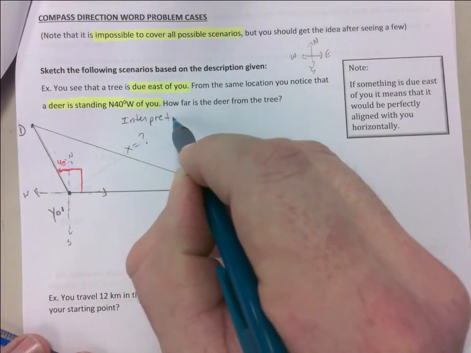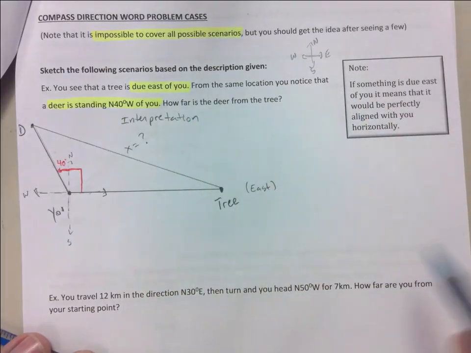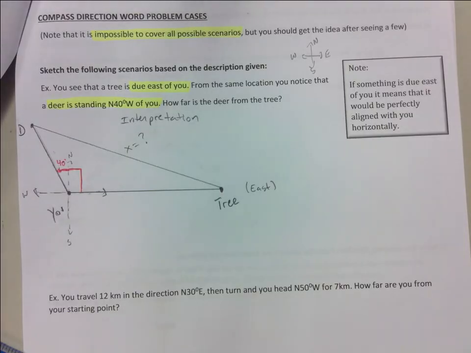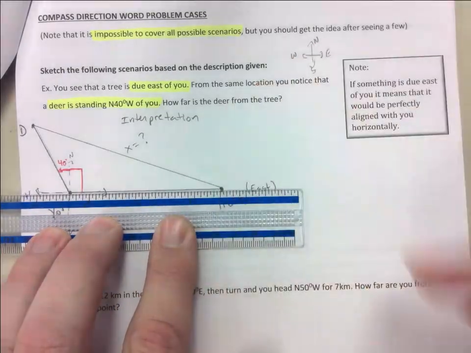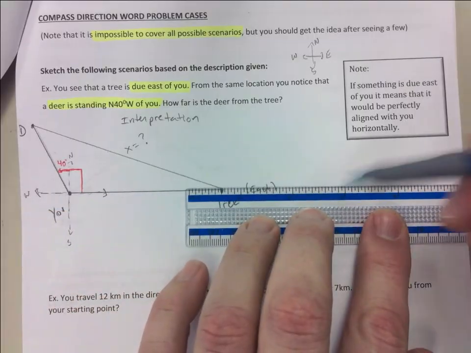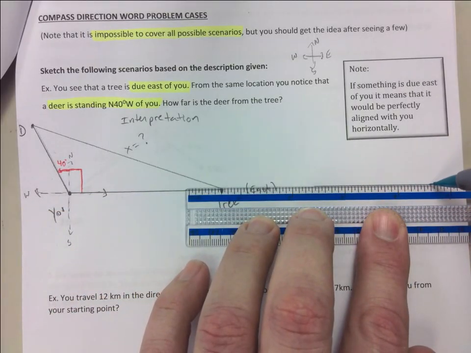I interpret it first, and then I strongly encourage students to make a copy of it, a clean version. So watch what I do. I just basically bring my ruler over here, and then you obviously make a smaller version of it.